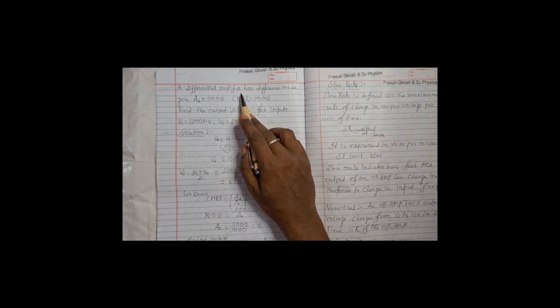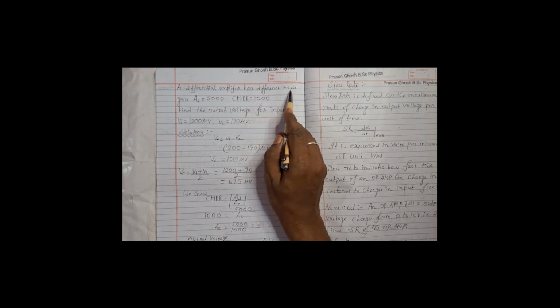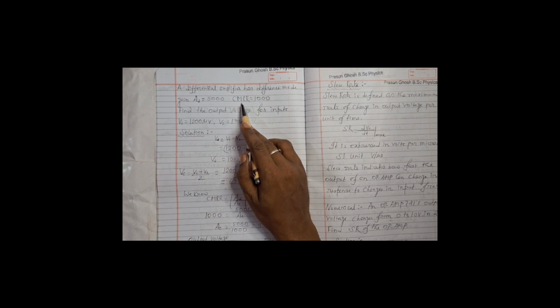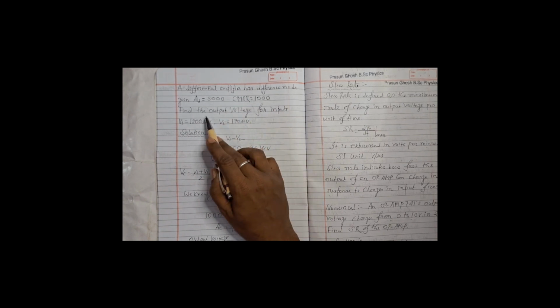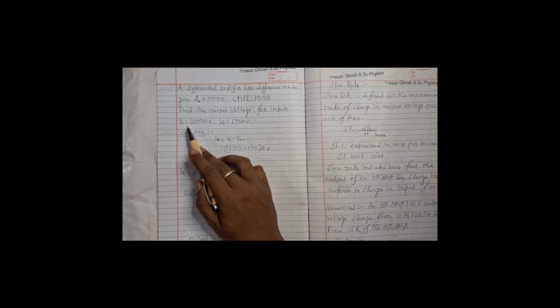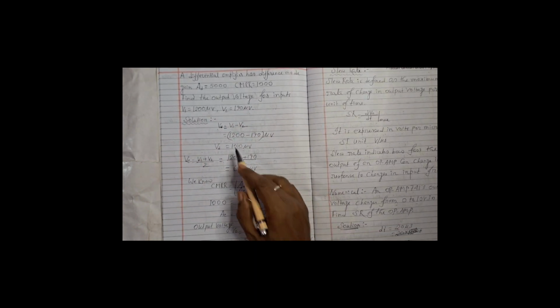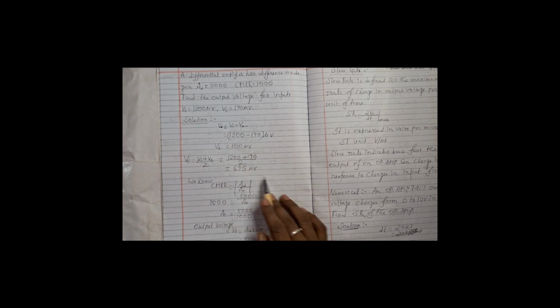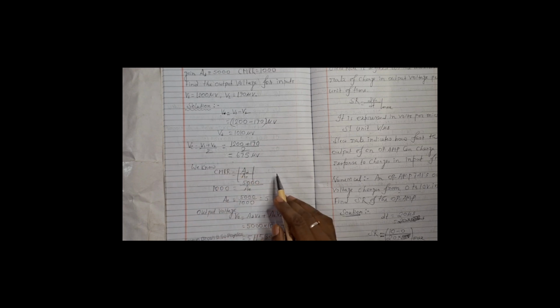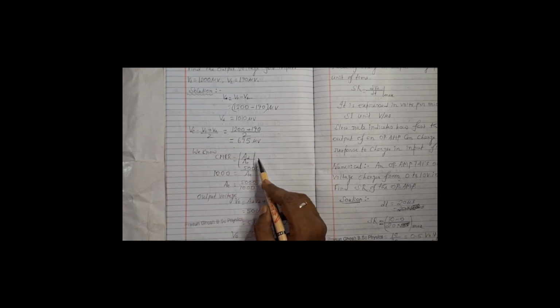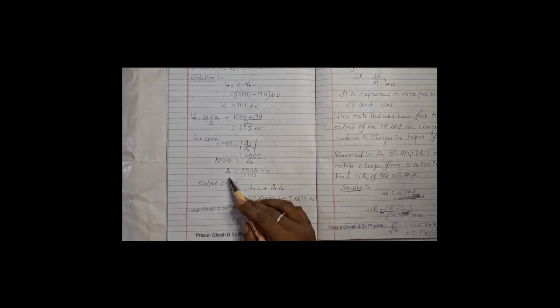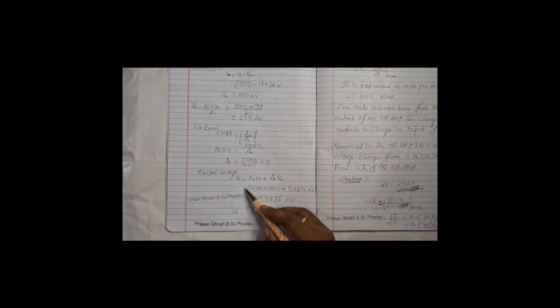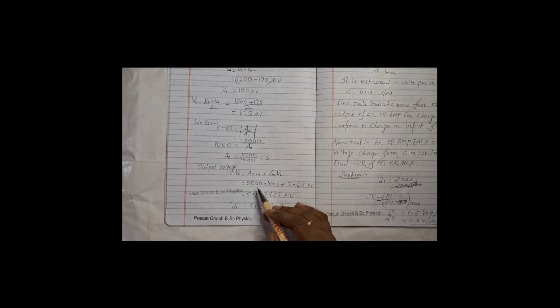A differential amplifier has difference mode gain AD and CMRR of 1000. Find the output voltage for the inputs V1 and V2. So we have to calculate VD. VD equals V1 minus V2. VC equals V1 plus V2 by 2. We know CMRR is AD by AC, so we get AC. Putting the values in this equation for V0, we can easily calculate V0.